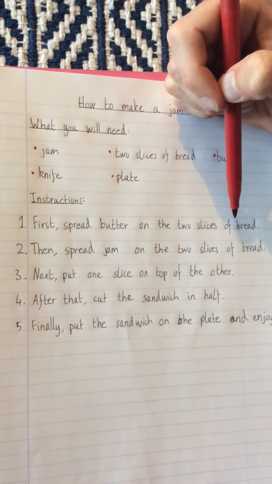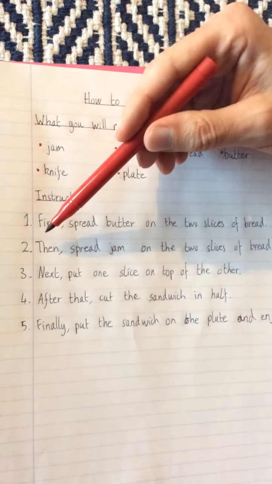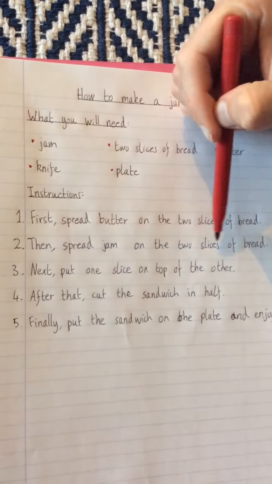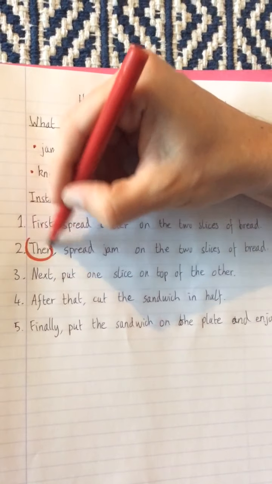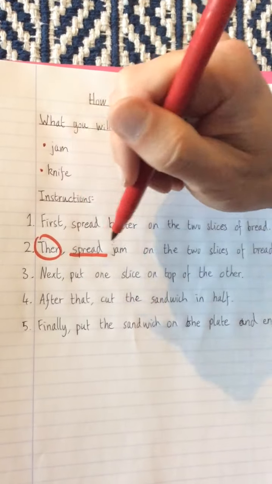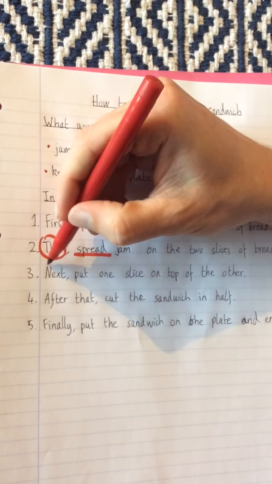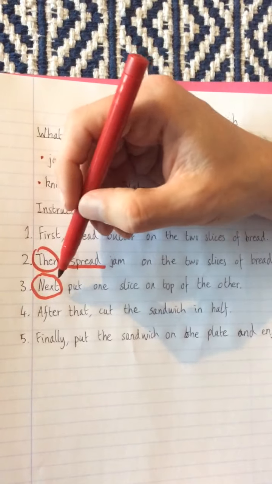Okay, I've given them all the information they need. I haven't given them anything more. Okay, kept it nice and short. Okay, then spread jam on the 2 slices of bread. Okay, so there's my fronted time adverbial, and there's my imperative verb. Okay, that's the command. That's the start of the command. Next, there's my fronted time adverbial to bring them through.